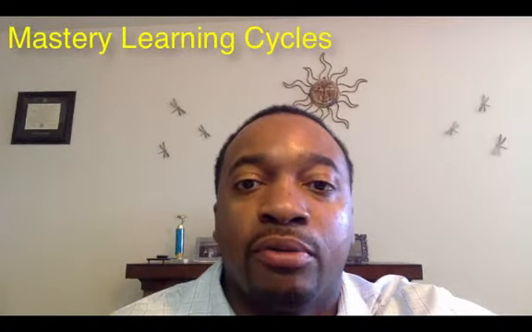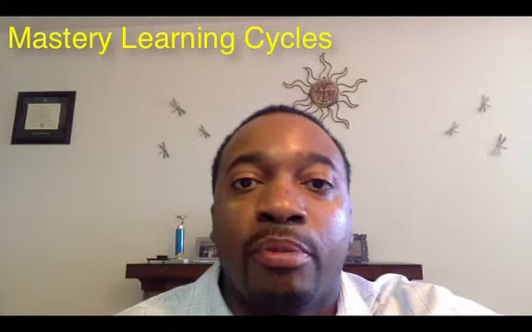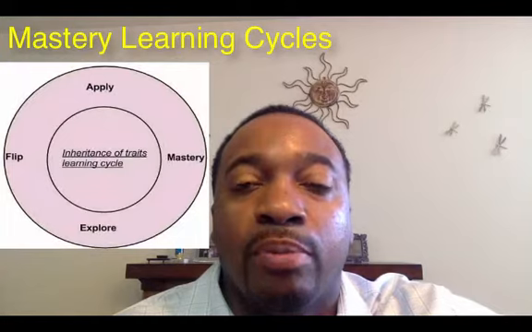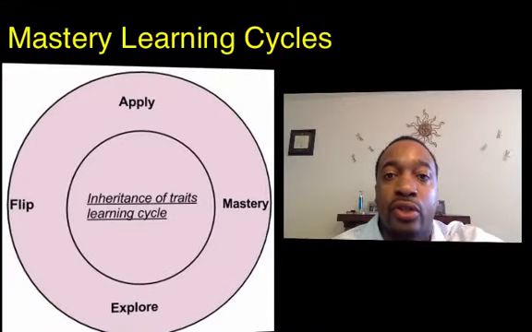Mastery Learning Cycle model. Now, the way it works is that each unit or topic is organized into a learning cycle of explore, flip, apply, and mastery. In the exploration stage, students have a hands-on exploration in which they experience the concept to be taught. Then they're presented with a challenge question.